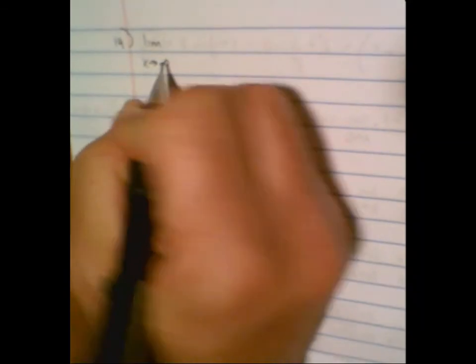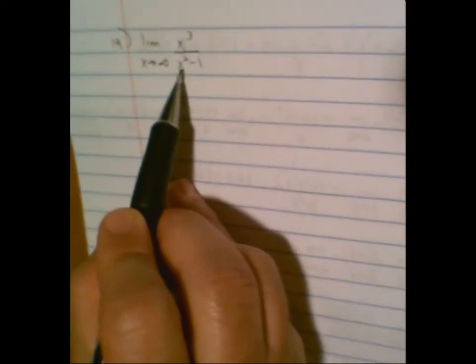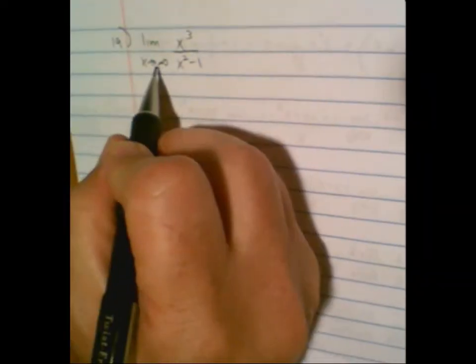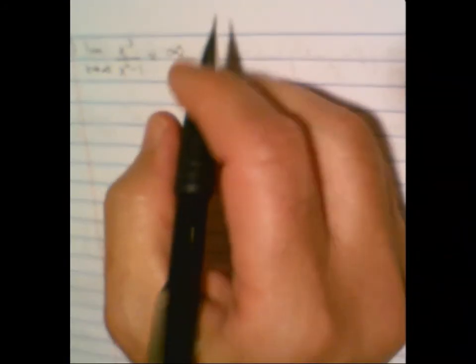Number 19, the limit as x approaches infinity of x cubed over x squared minus 1. Here, the degree of the numerator is greater, which means that it's going to be some form of infinity. Well, it's positive. Positive cubed is positive. Positive squared is positive. Positive over positive is positive. So the answer, number 19, is positive infinity, and the numerator is greater than the denominator.